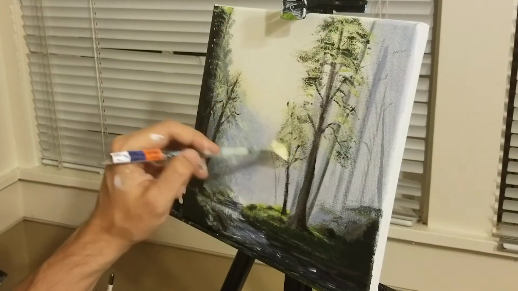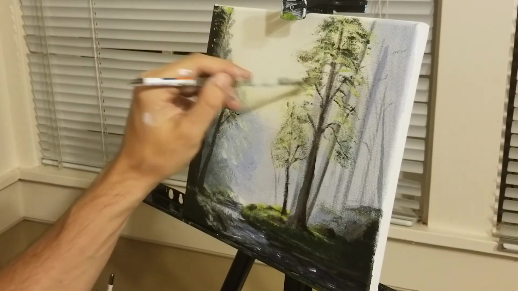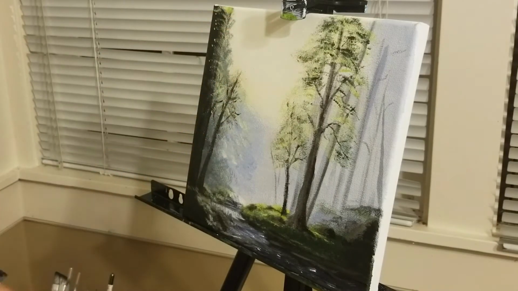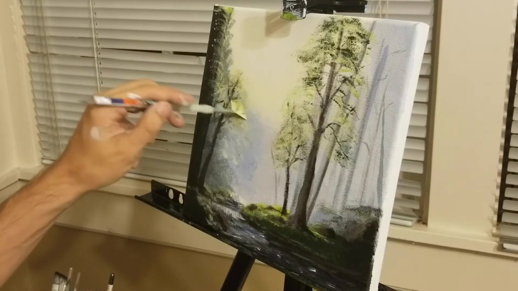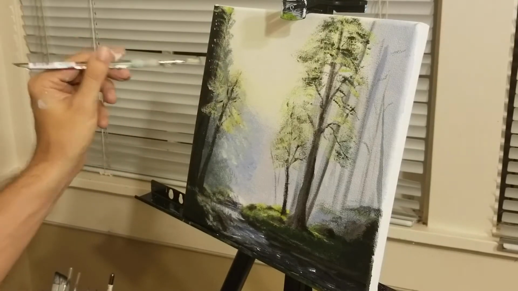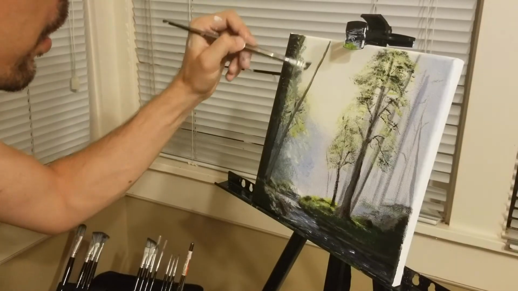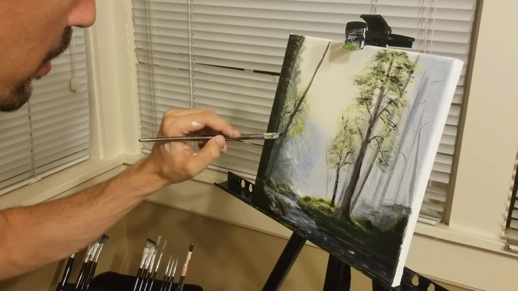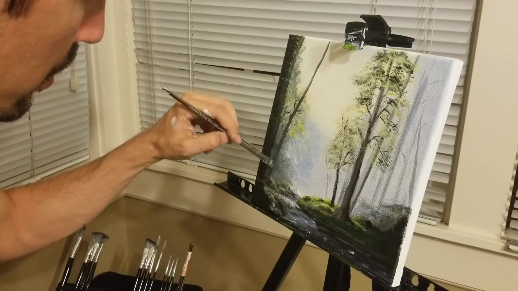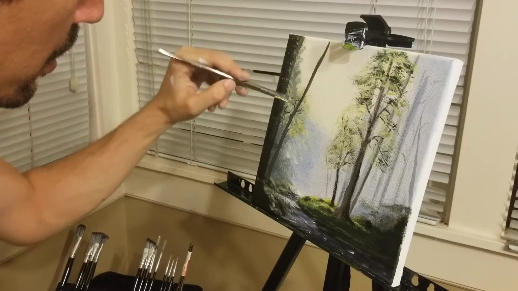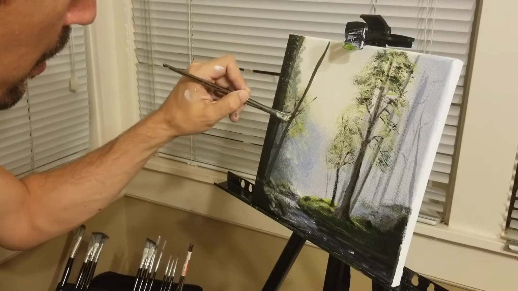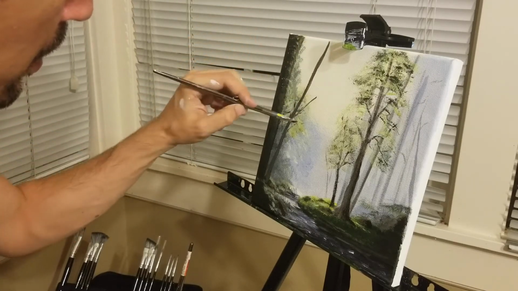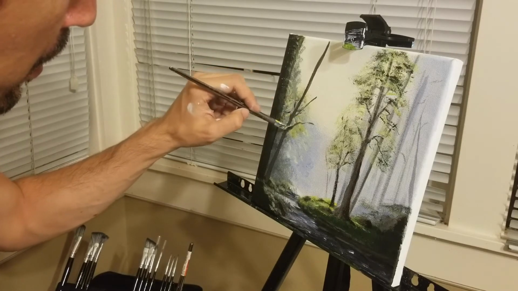Now brightening that color back up allowed me to soften the blob of paint there at the top. It also allowed me to really shape these trees on the left-hand side. I decided to extend this tree all the way up, bringing it way out into the foreground, again, more near the viewer.